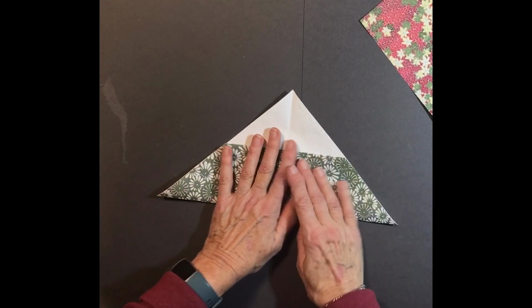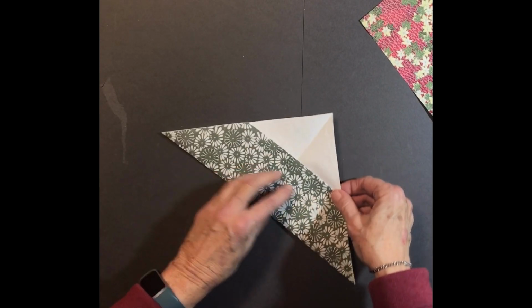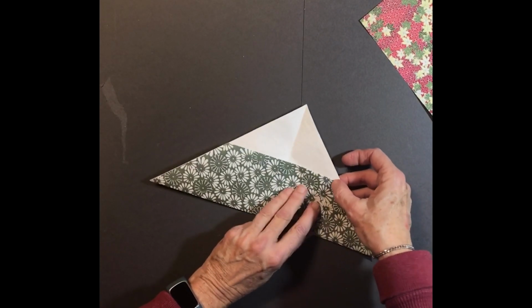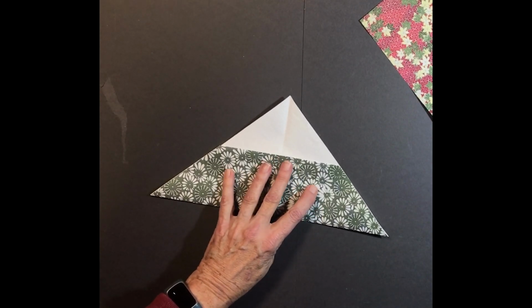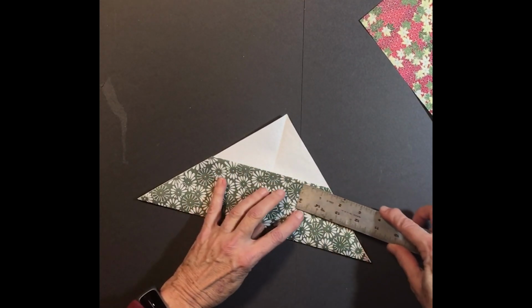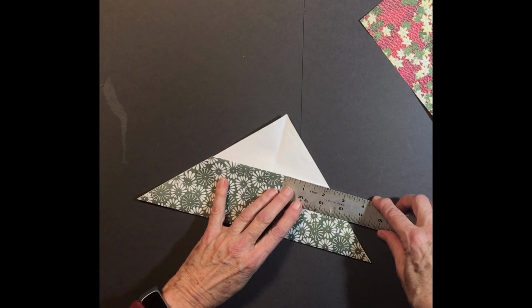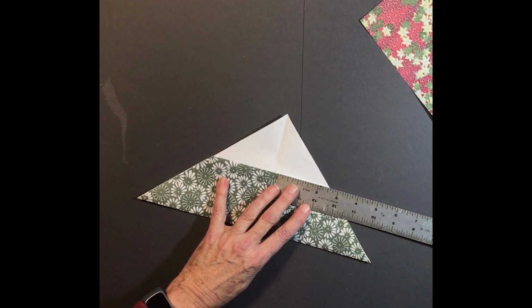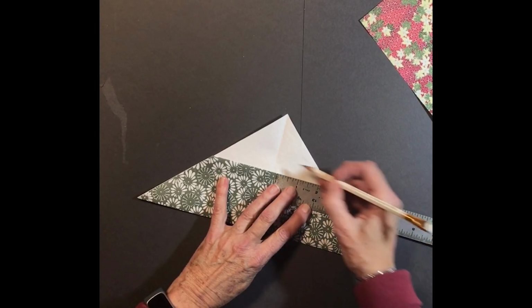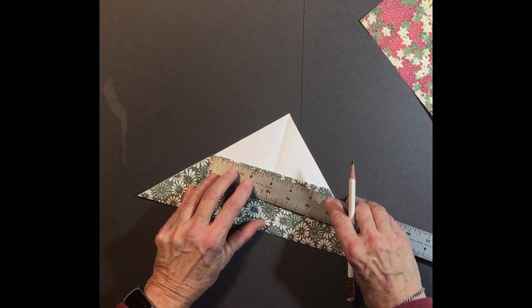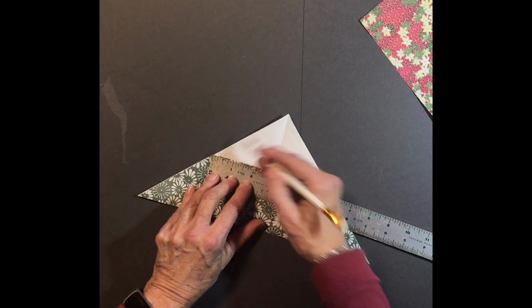Fold it all the way up. And then I'm going to fold over, and I'm going to maybe mark a half inch in to where I want to fold it. You can make this any way you want to, but you need to fold in just a little bit.